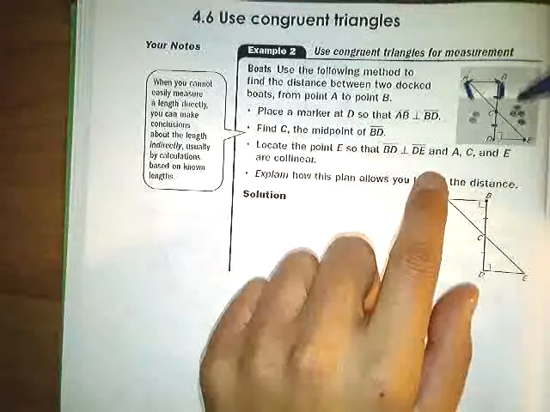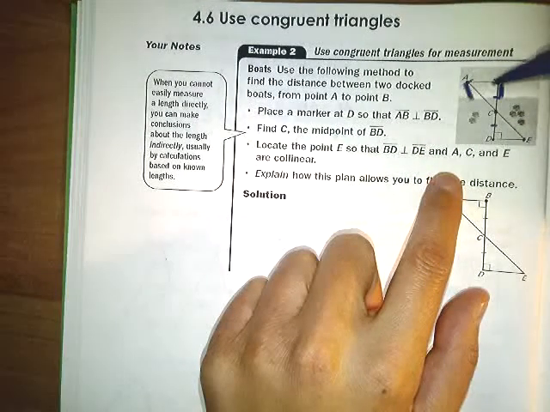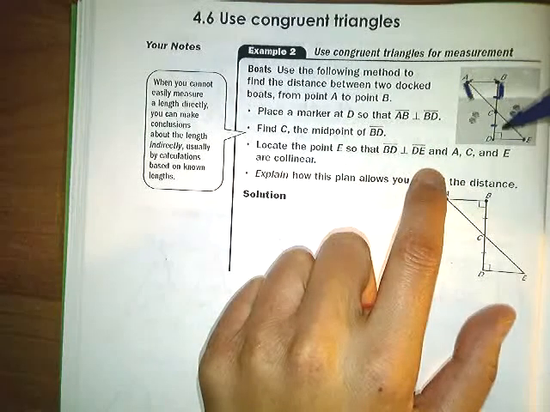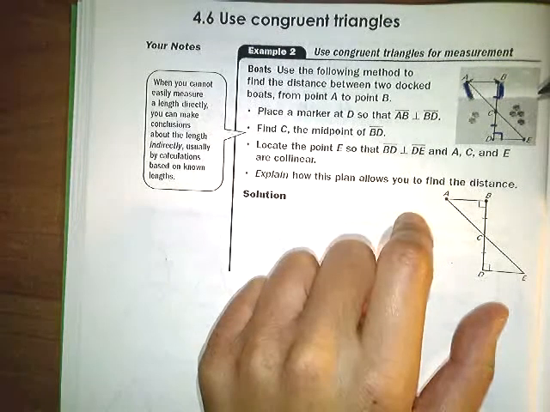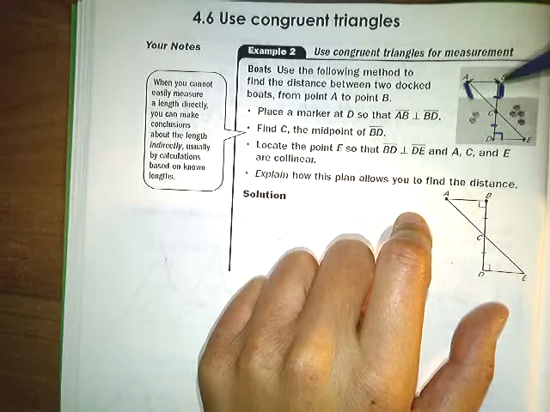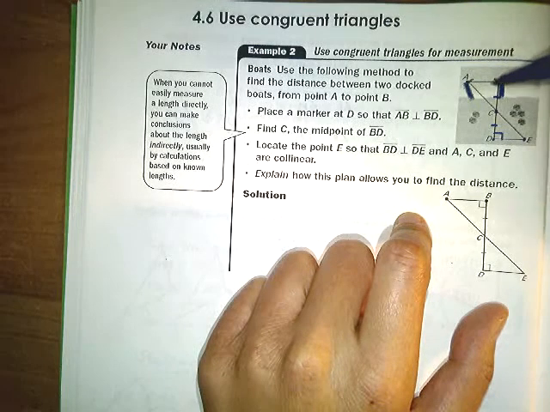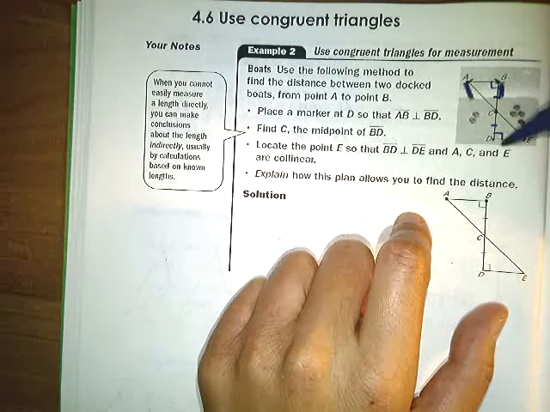And then we've got some perpendicular things here. We have BD perpendicular with DE, and marker AB perpendicular with BD. So this one is also perpendicular here.